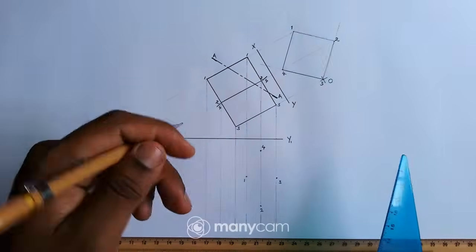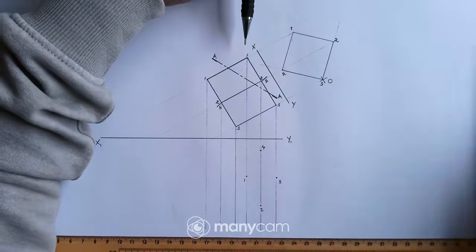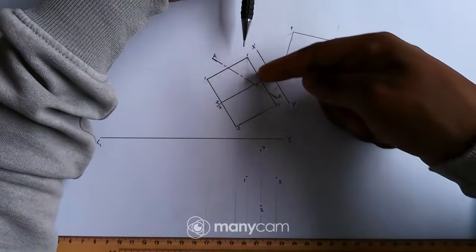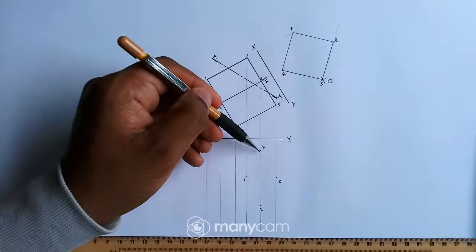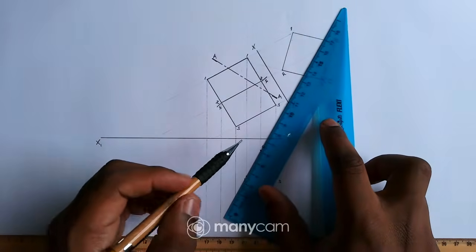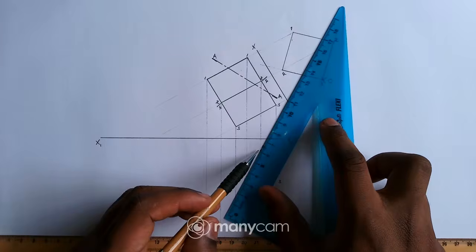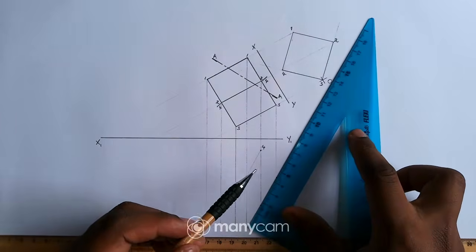So obviously remember this is our top view, so looking from the top we'll see that square surface there. We'll see a shape which is a square, so that means it's this shape right there. So I can just connect these points in light construction, because remember we have to draw a sectional top view, right? Not the complete top view.